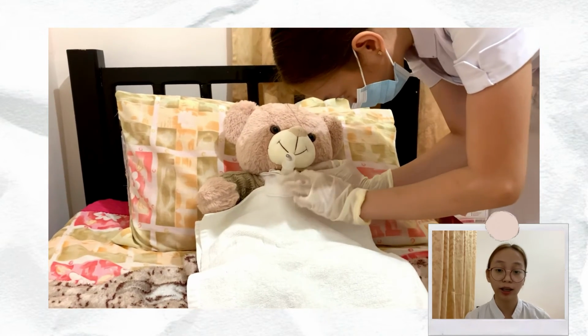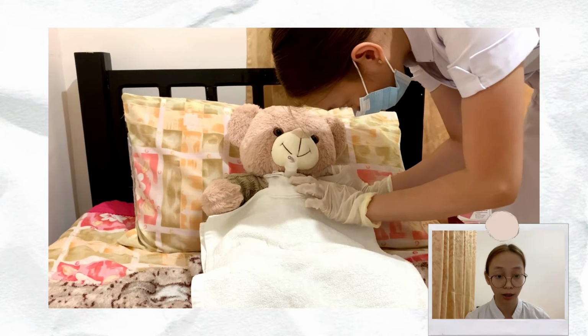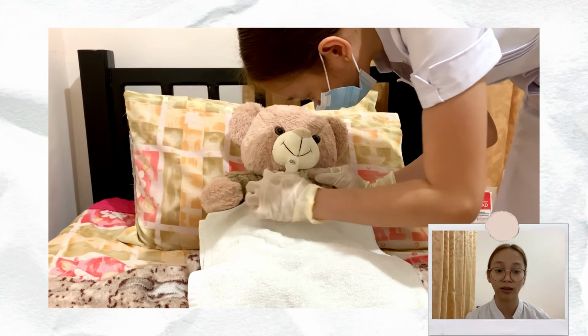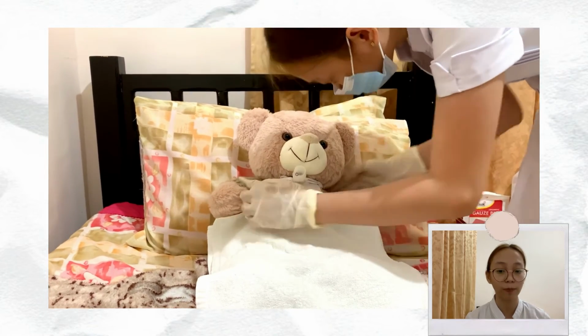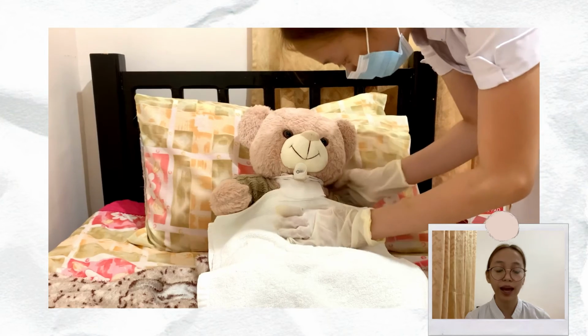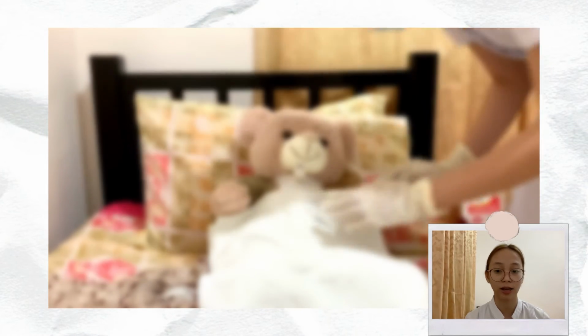Number 19, check the fit of the tracheostomy collar. You should be able to fit one finger between the neck and the collar. Check to make sure that the patient can flex neck comfortably. Reapply oxygen source if necessary.